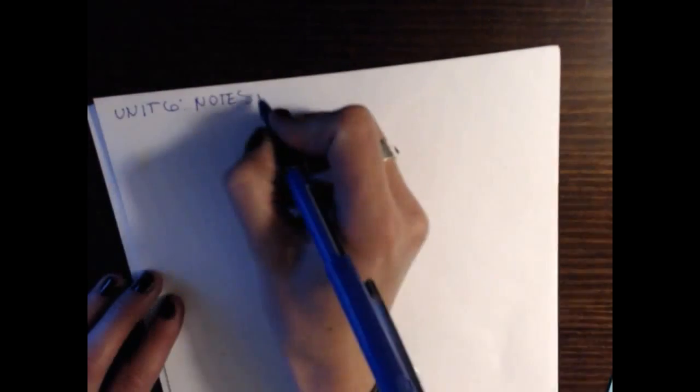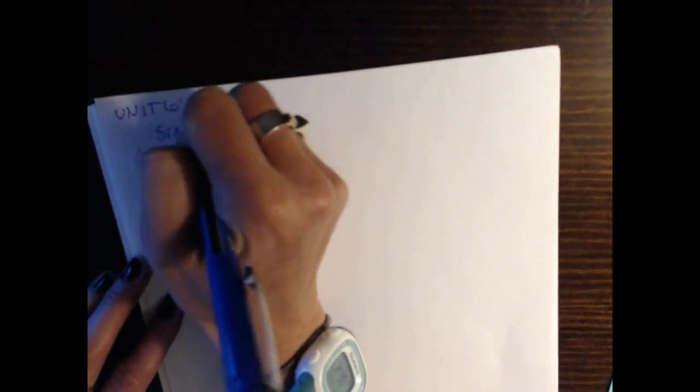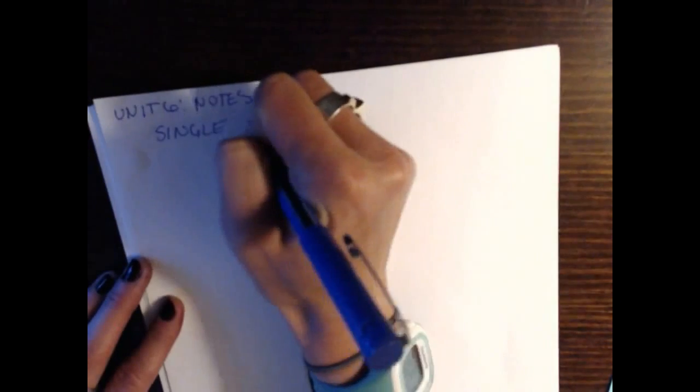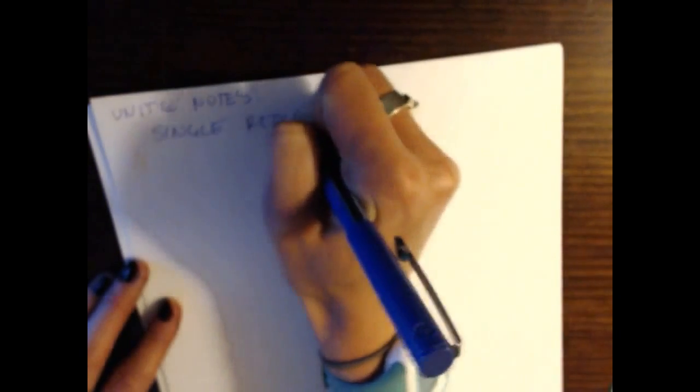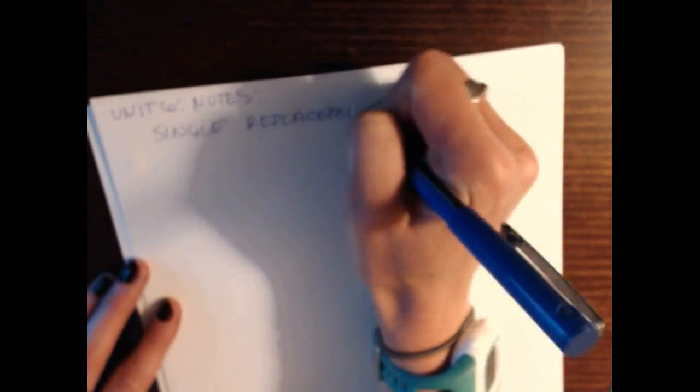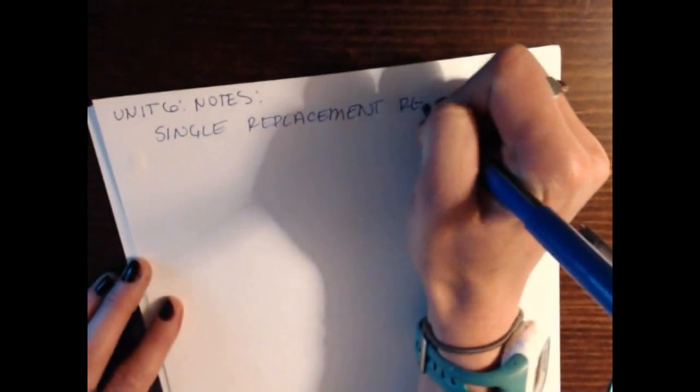So, on the top of your notes, you're going to write Unit 6 Notes. And they are going to be called single replacement reactions.